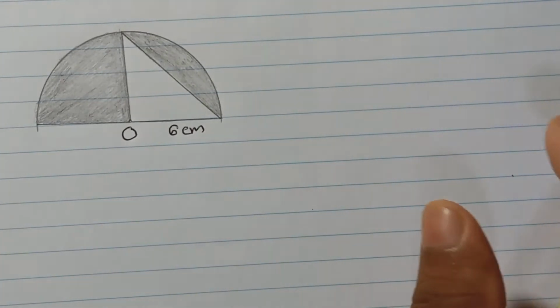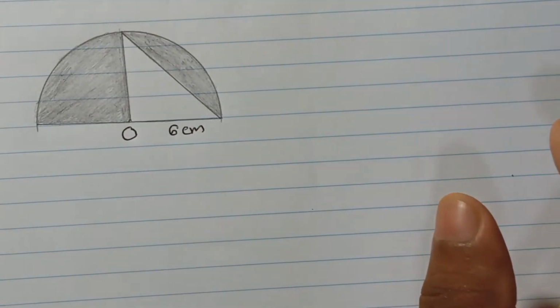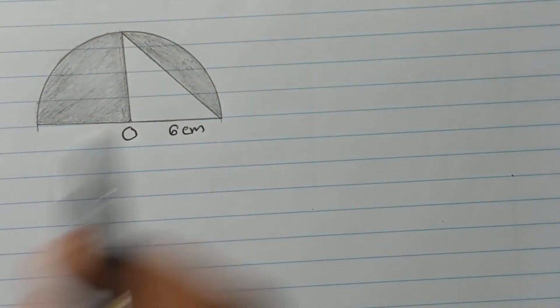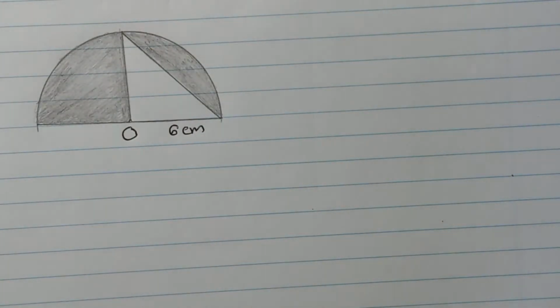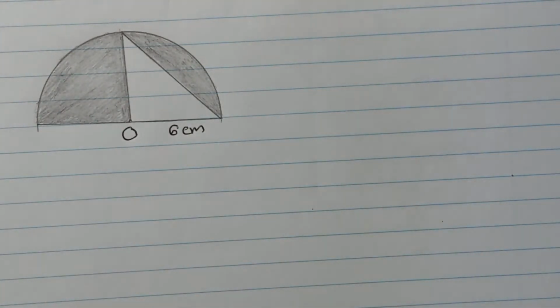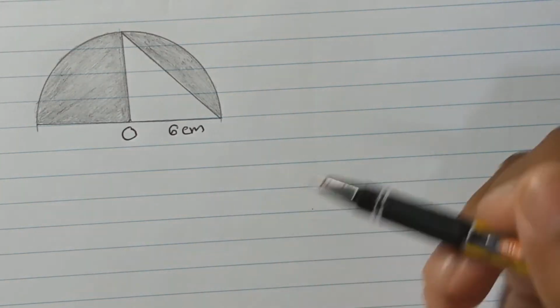Very simple idea, this one, right? This is a very simple question, but still I try to discuss this one, because some are confused about how to find this shaded region area. This is a common question. Anyway, now think like this.